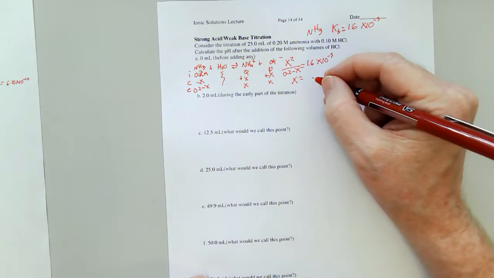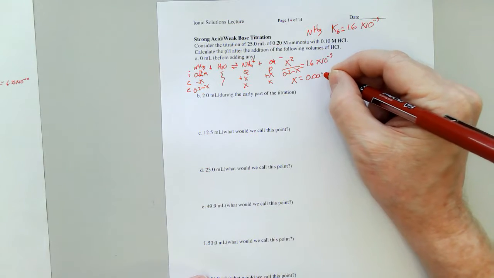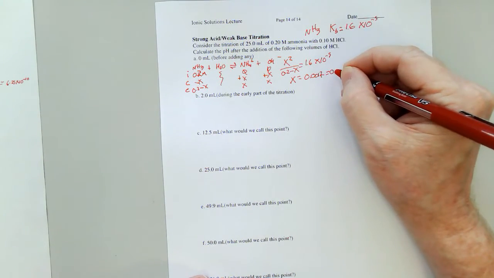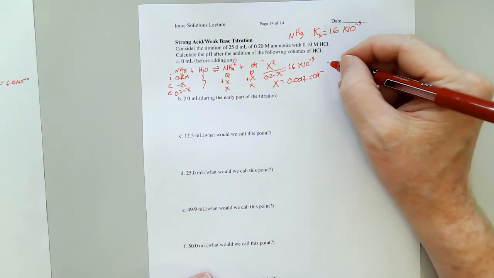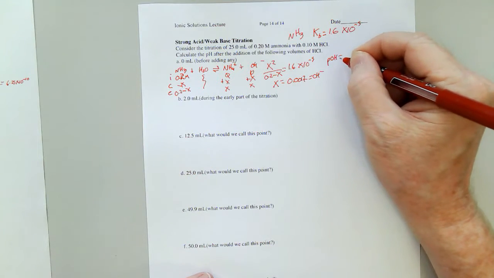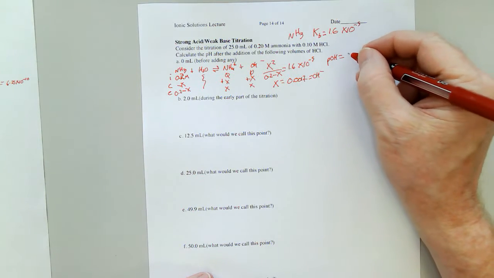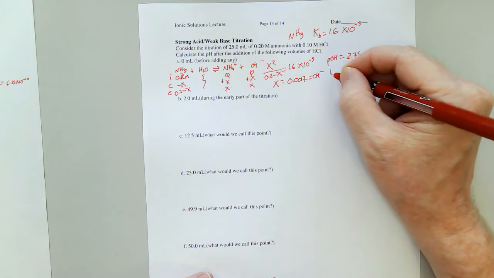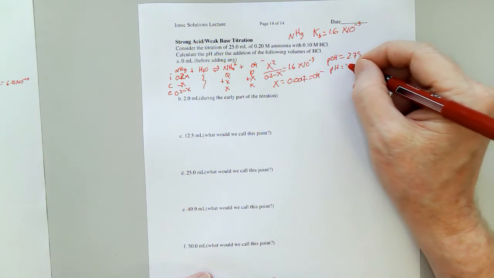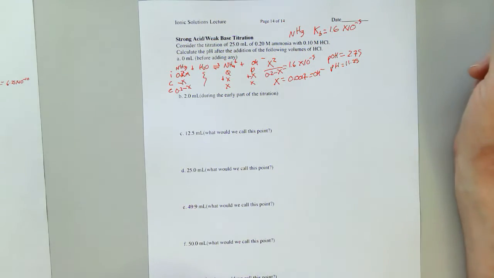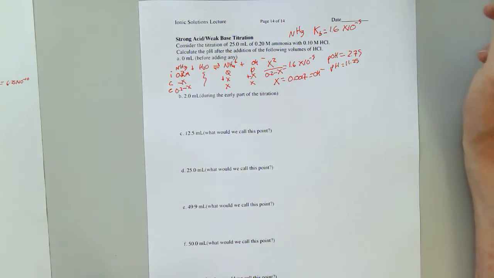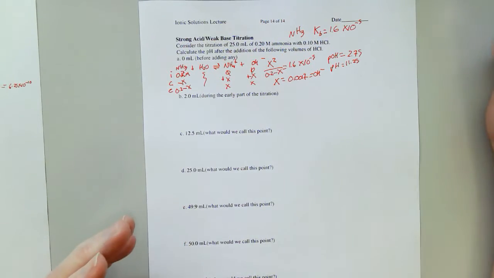X equals 0.0017, and that is hydroxide ion. So my pOH is the negative log of that, which is 2.75, and my pH would be 11.25. And yeah, my pH should start out high because it's a base.